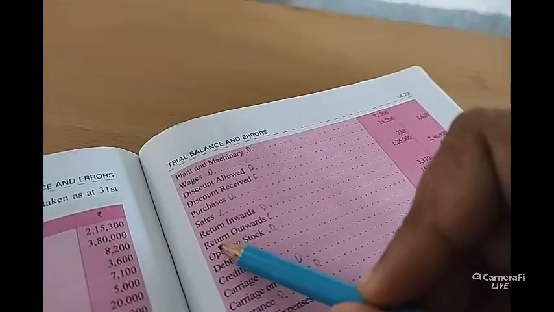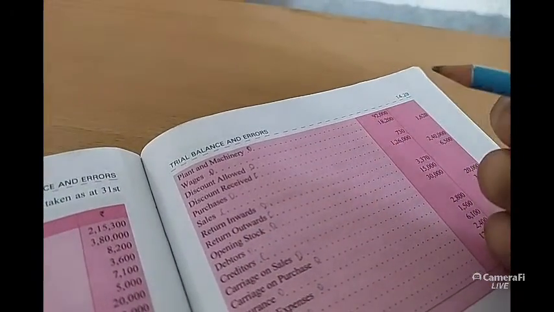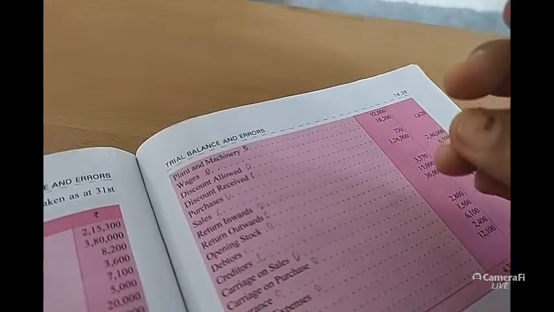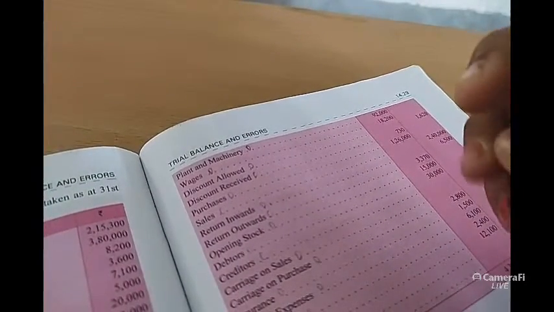Sales. Return outwards. What is return outwards? Anyone? Indra, Shruti. What is return outwards? Tell me, Swati. What is return outwards?